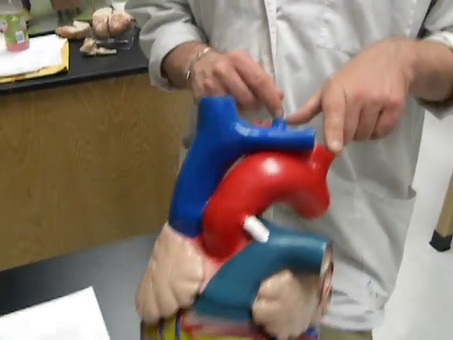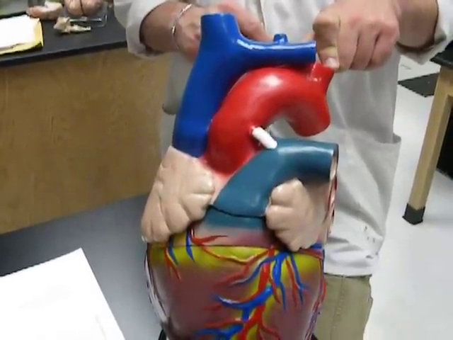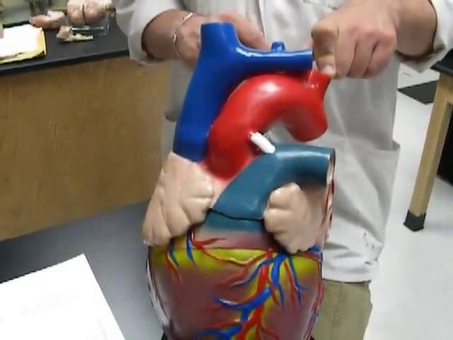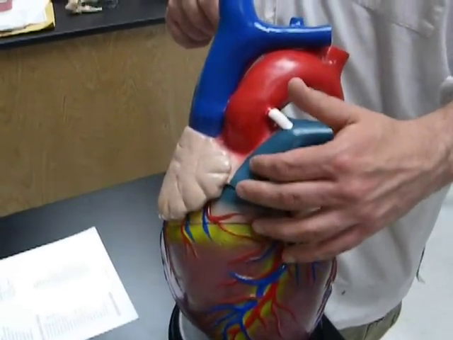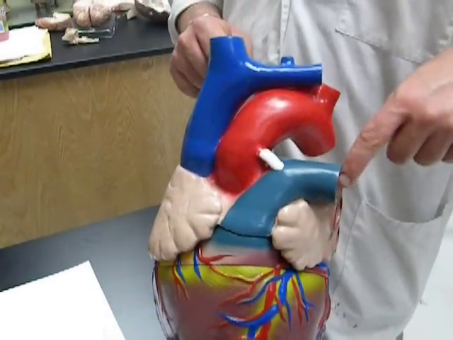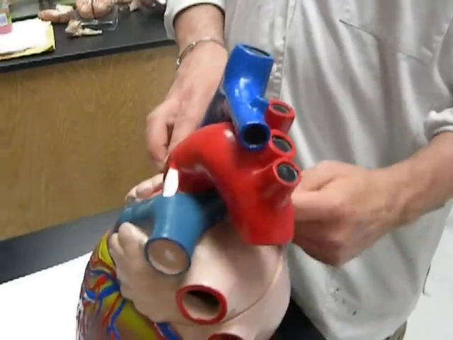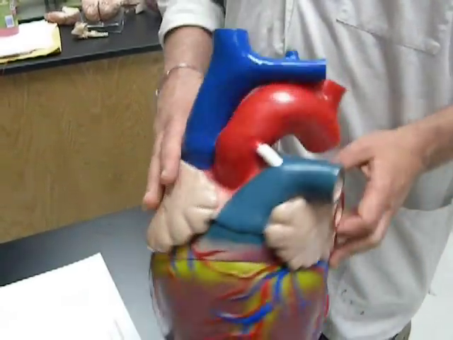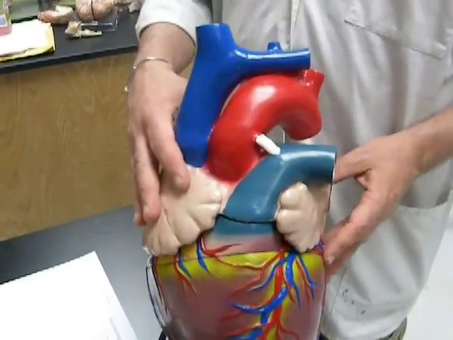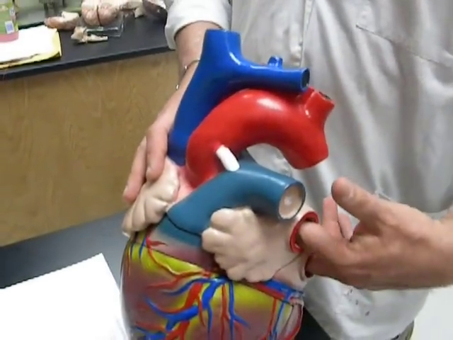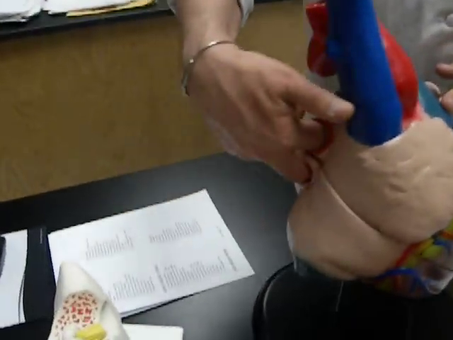BCS. Then, of course, we also have on here the pulmonary trunk. It's coming off this right ventricle, pulmonary trunk, splits into left pulmonary artery, right pulmonary artery. Right pulmonary artery is tucking in underneath the aorta. And then we have the pulmonary veins coming in from the left, right here, pulmonary veins. Pulmonary veins for the right.